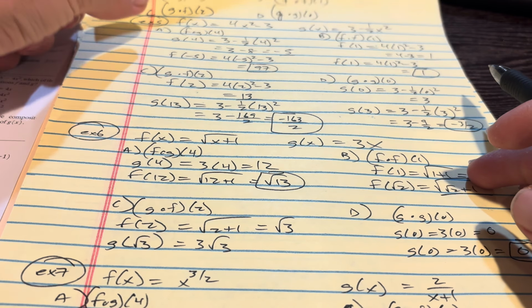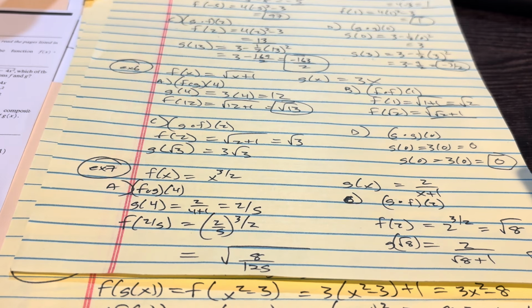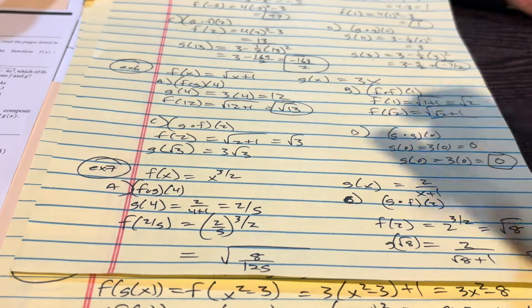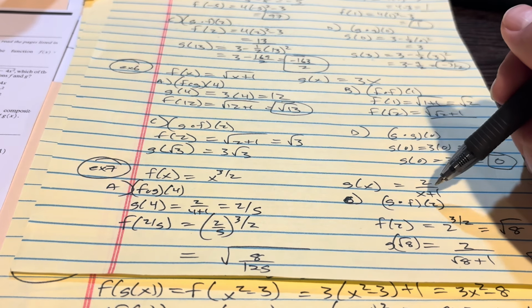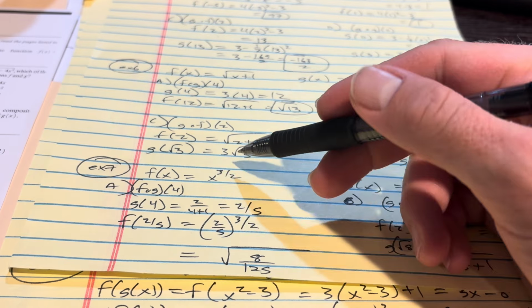All right, sweet. Take a look at 7 here. We have f of x is equal to x to the 3/2. And then we have g of x is equal to 2 over x plus 1. So again, the same sort of thing you did last year. You know, the functions are going to look a little bit more interesting. That is it. So f of g of 4, I'm going to take 4, I'm going to plug it in for x right here. It's going to be 2/5. Nice. All right, so what is f of 2/5?